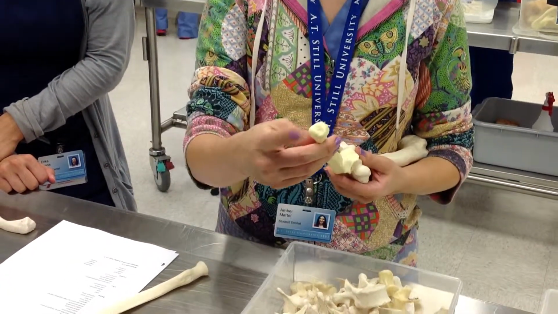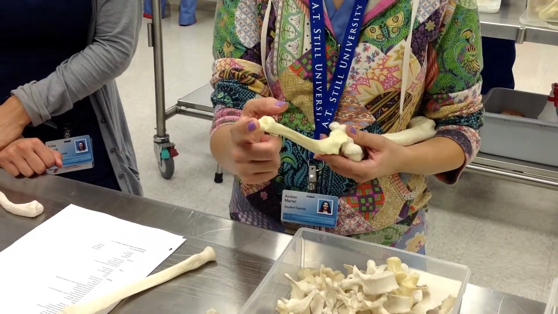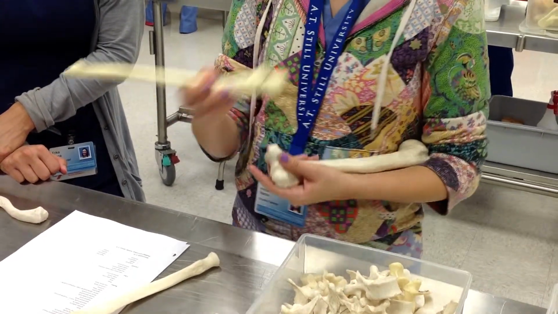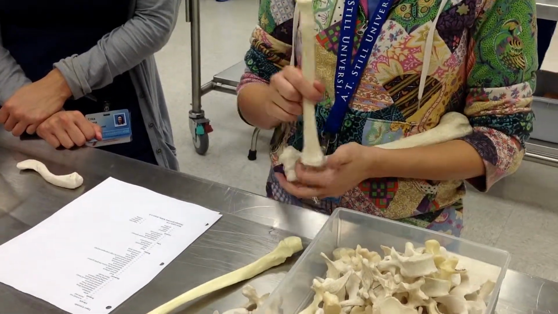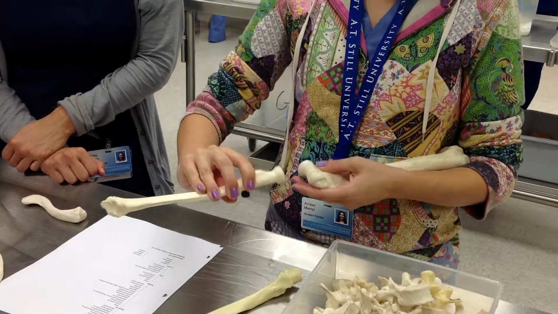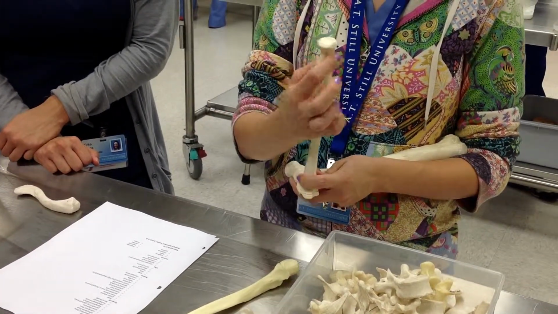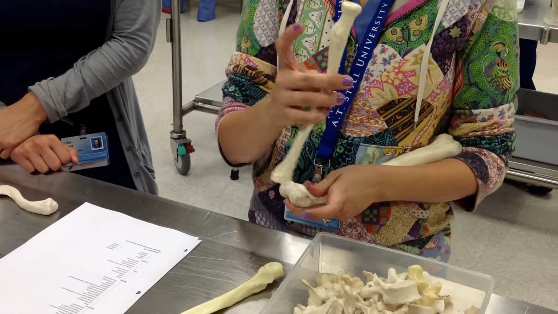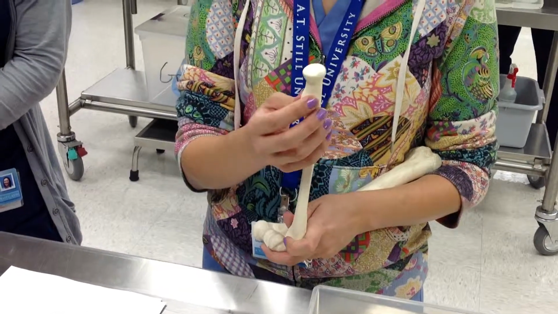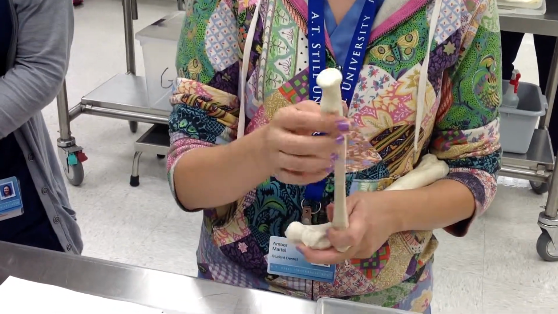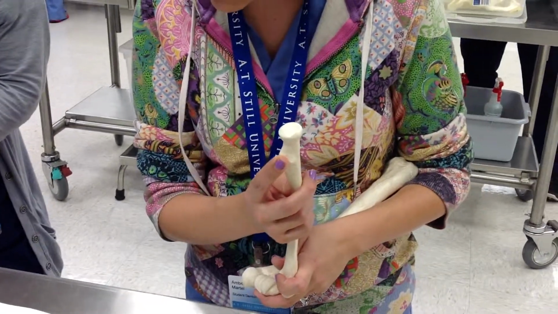Then you have the styloid process of the ulna. That's it. That's the ulna. And on the radius, you have the head, which goes to the capitulum. The neck, which is just the skinny part underneath the head. And then we have the radial tuberosity. Tuberosity is the thickening of the bone. So the radial tuberosity.